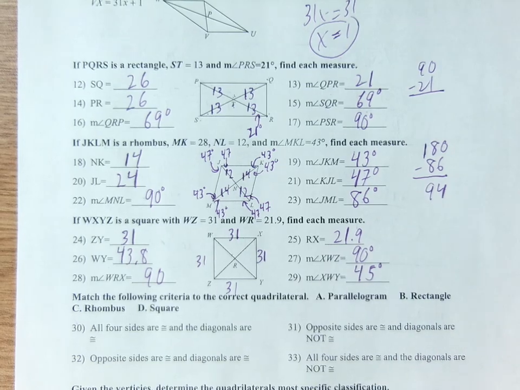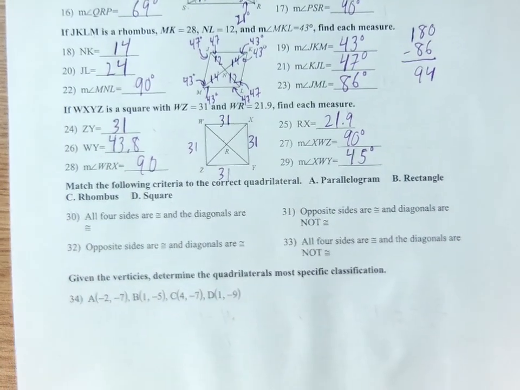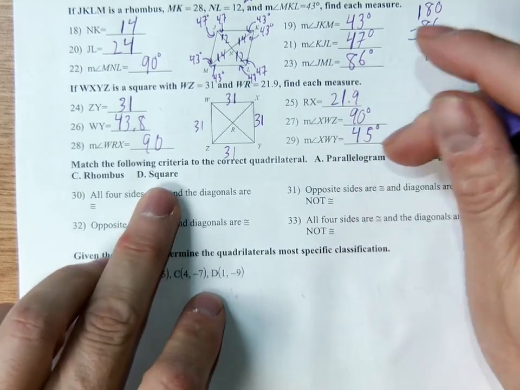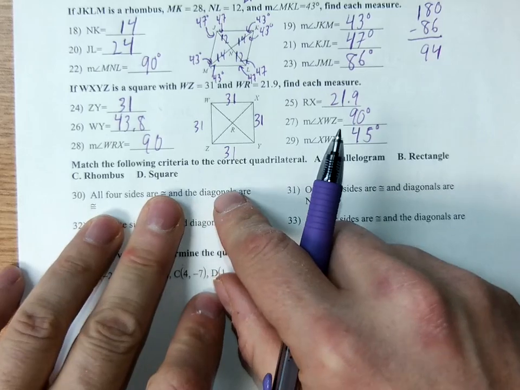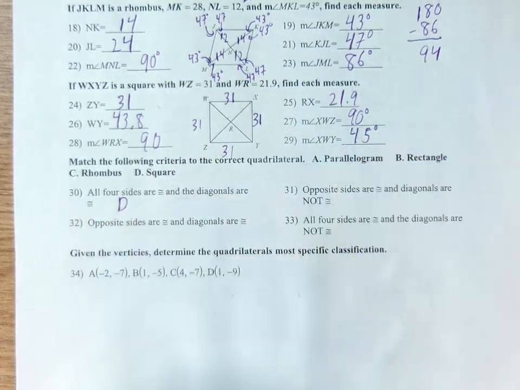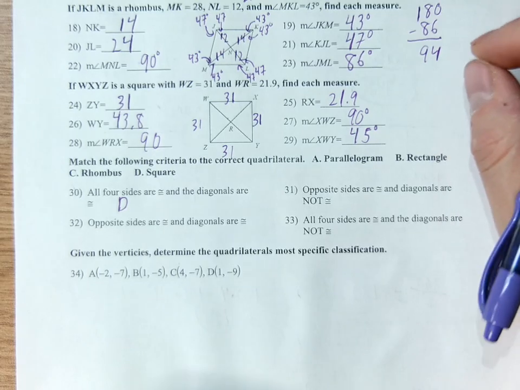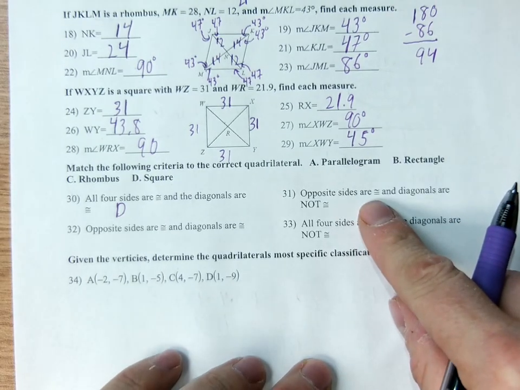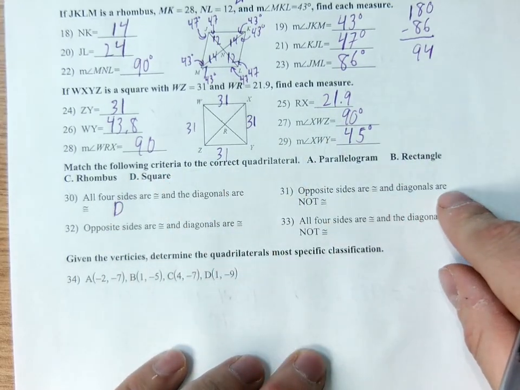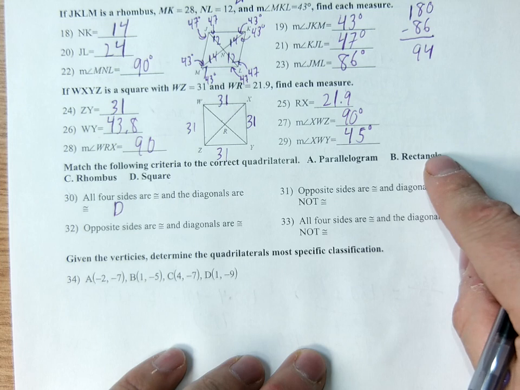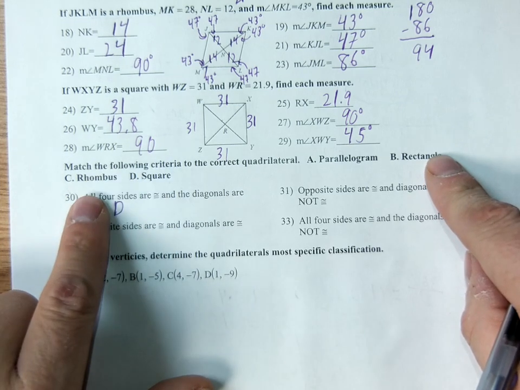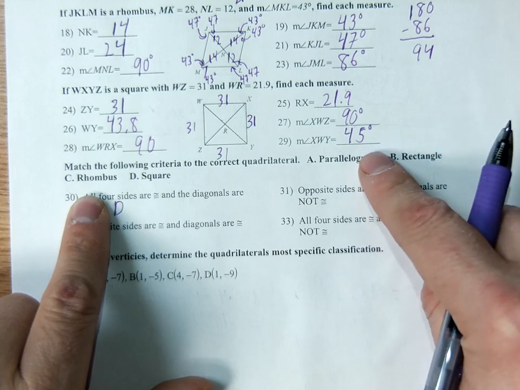Alright, so which of the shapes matches the criterion? All four sides are equal, so that's either a square or a rhombus. The diagonals are equal, that's a square. The sides are equal and the diagonals are equal. Opposite sides are equal, that's all of these shapes. And diagonals are not equal. Well, the diagonals are equal on a rectangle, and they're equal on a square. On a rhombus, they're not equal. On a parallelogram, they're not equal as well.